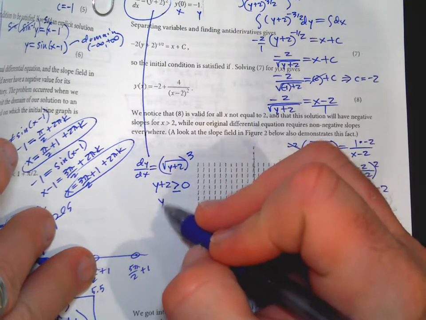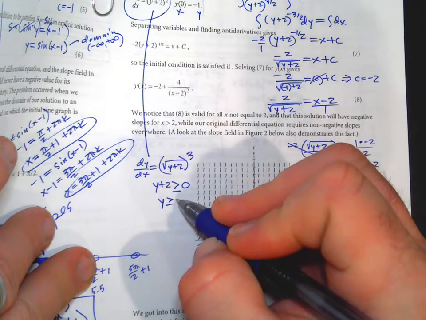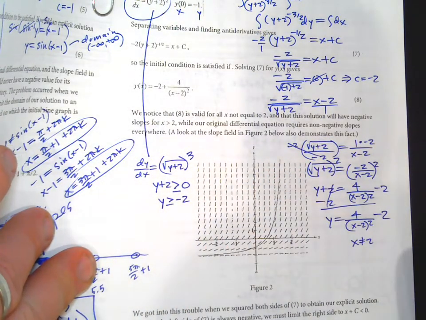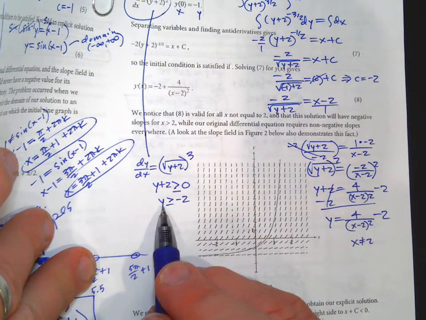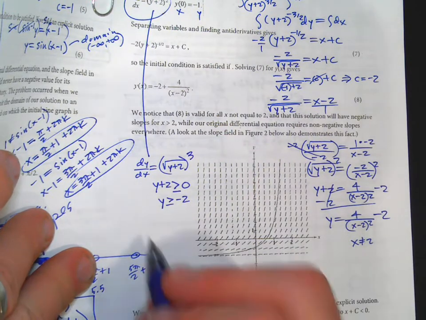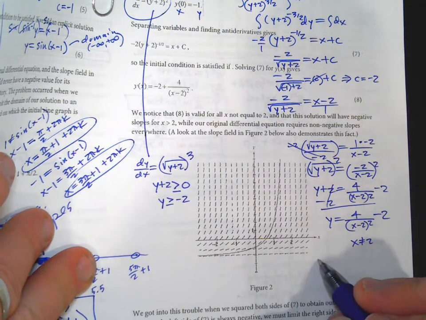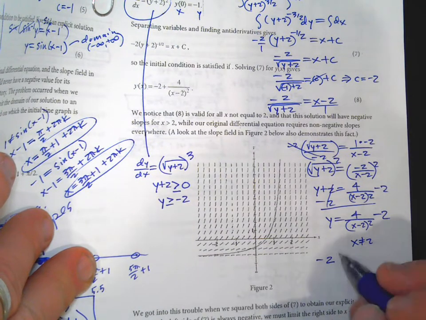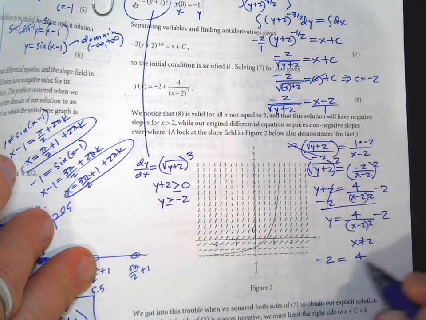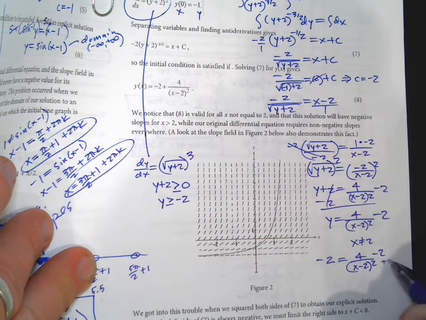Which means that y has to be greater than or equal to negative 2. Okay, but we got to find the x value that makes that happen. So we can go back to our solution and plug negative 2 in for the y value and figure out what the x is that makes that happen. So we add 2 to both sides.